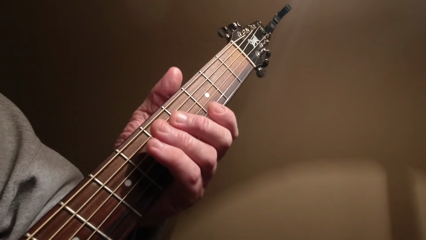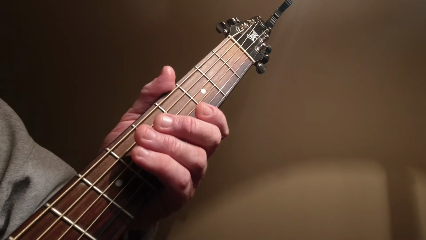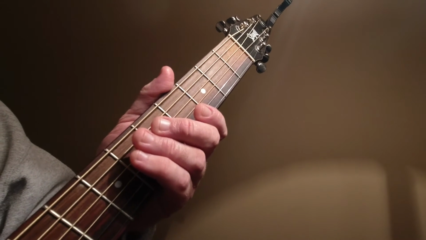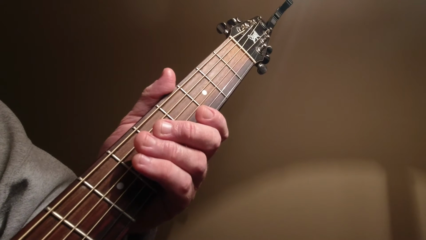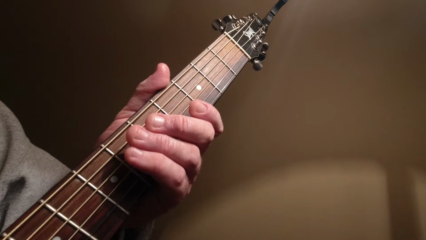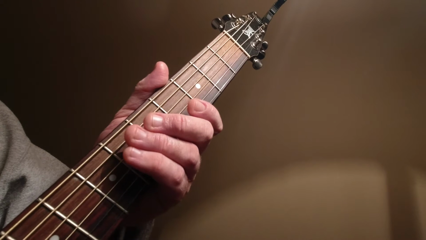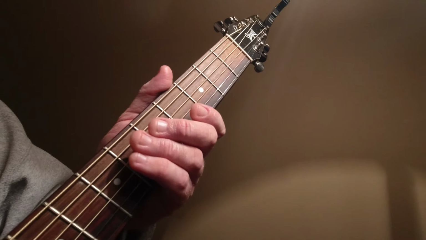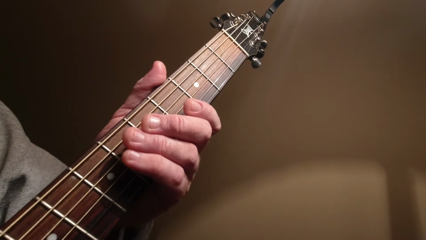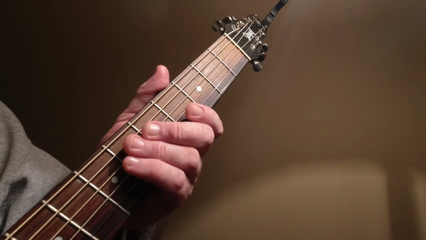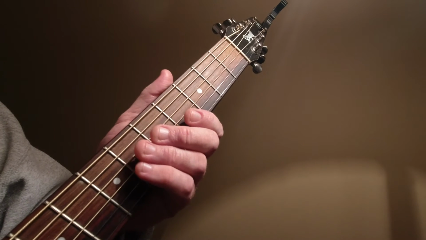Just as you'll always play the major root note with your first finger, you'll always play the minor root note with your third finger, and you'll always find the minor root note right before the relative major root note in the scale. So for instance, let's take a look at the C major pentatonic scale rooted on the 5th string.